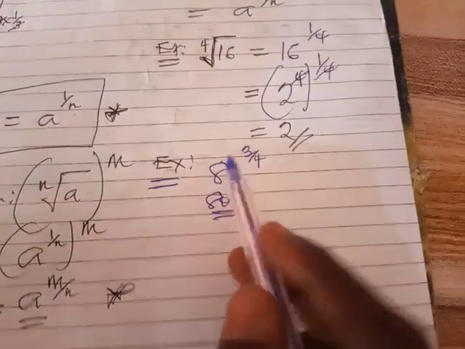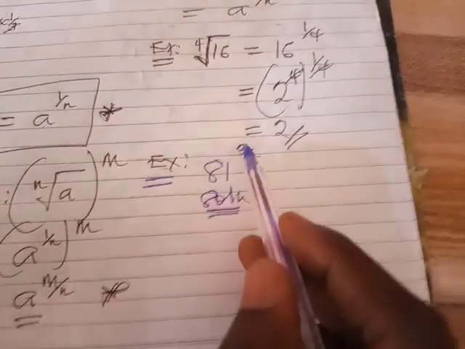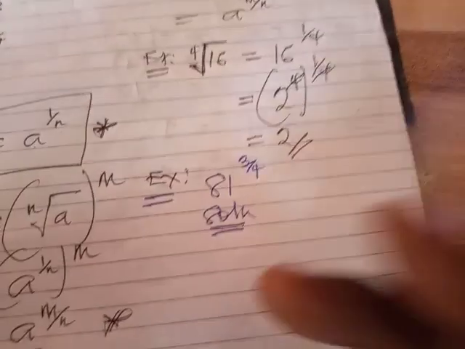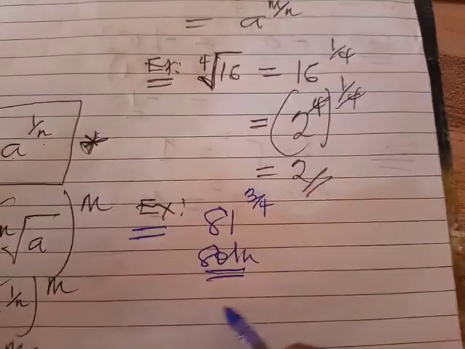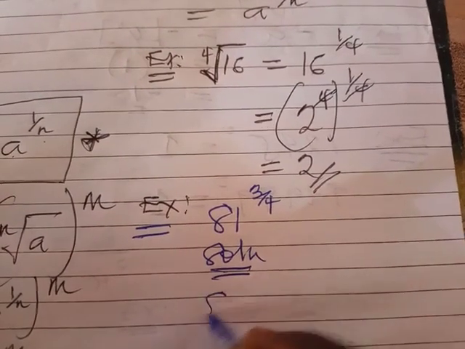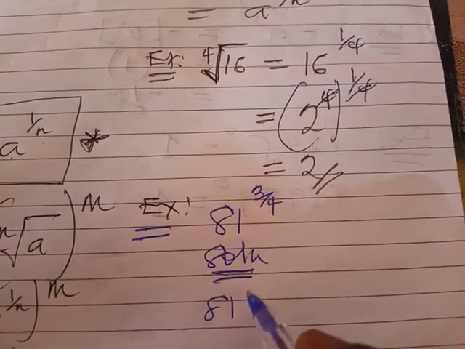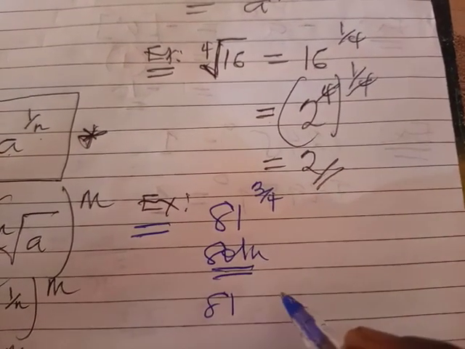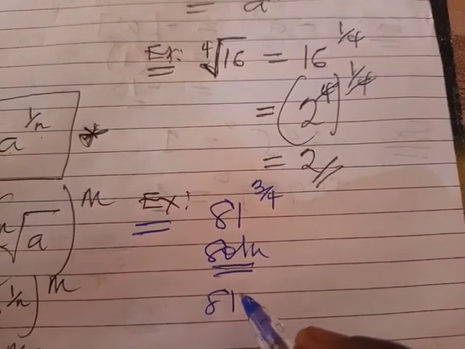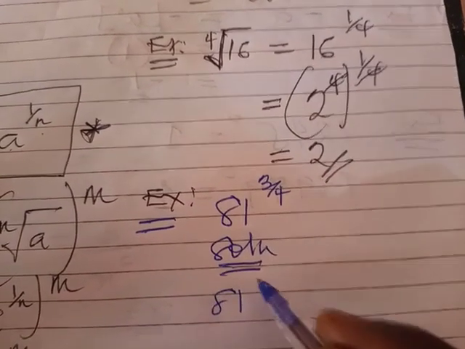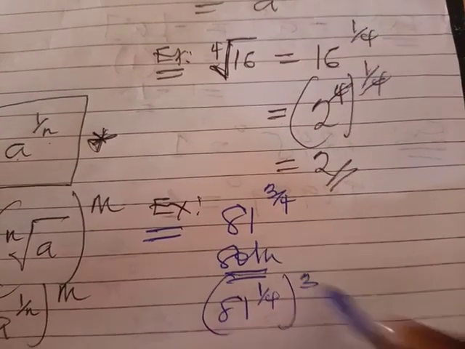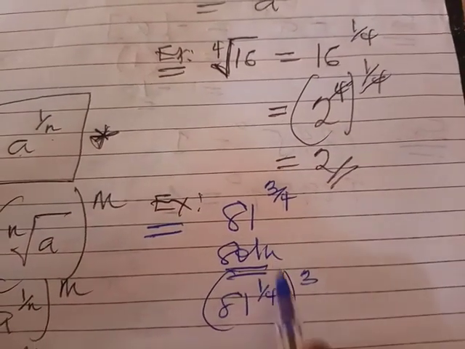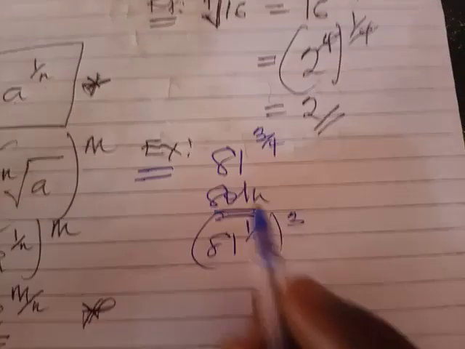Now let's look at this last example. 81 exponent 3 over 4. This thing can be written as 81 exponent 1 over 4, all exponent 3.